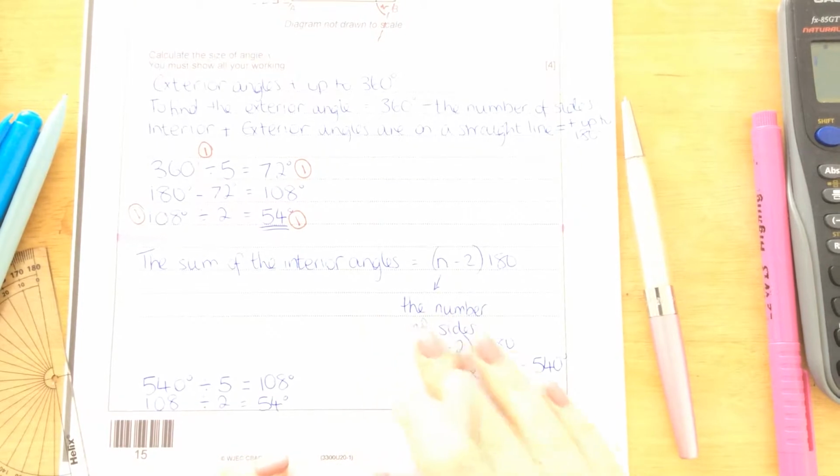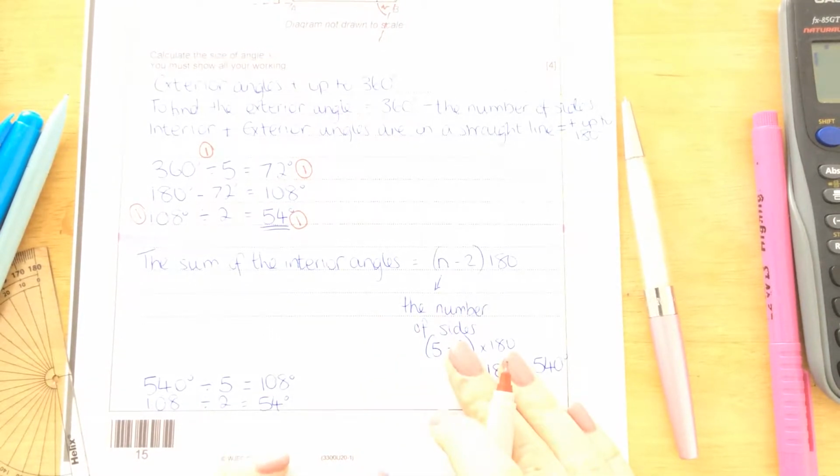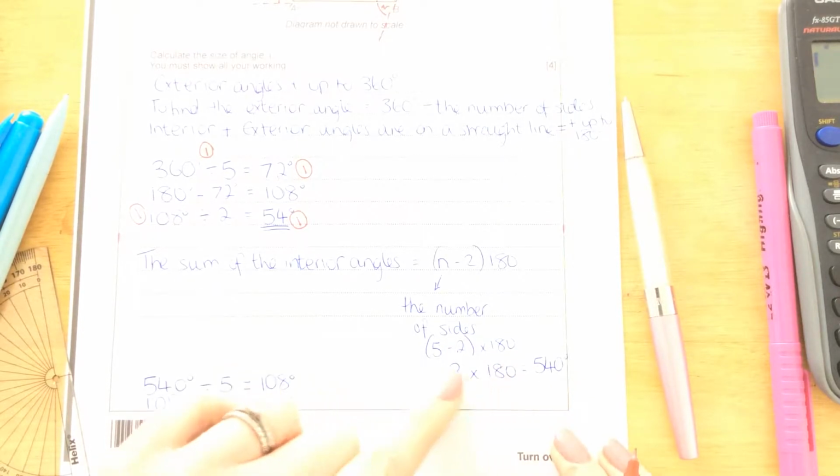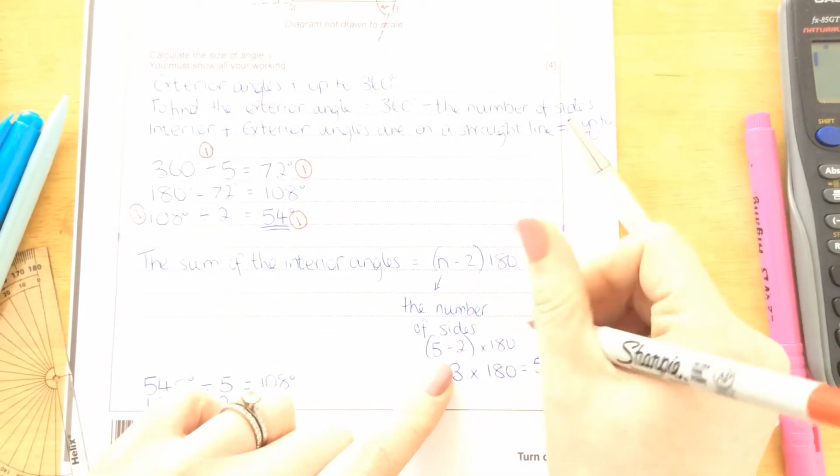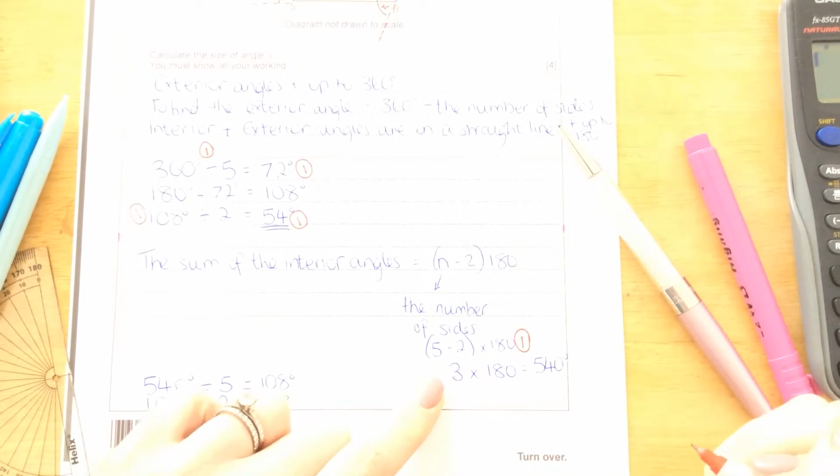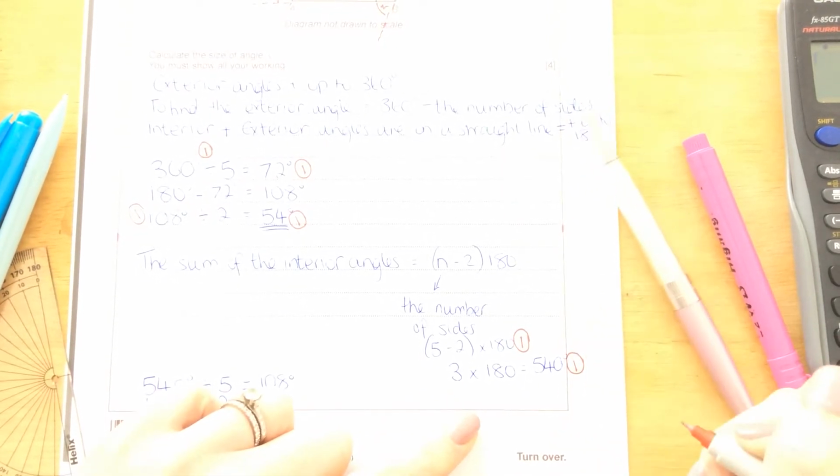The other example, you would have had 1 mark if you had substituted correctly 5 take away 2 times 180. And the second mark would come from 540 degrees.